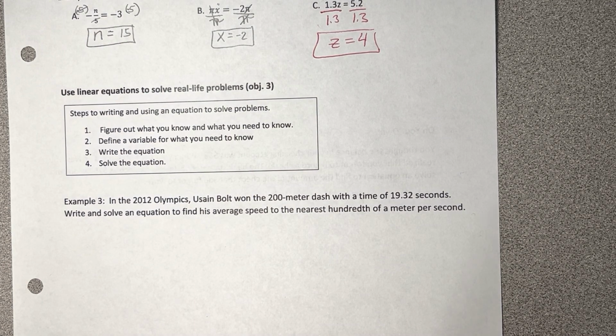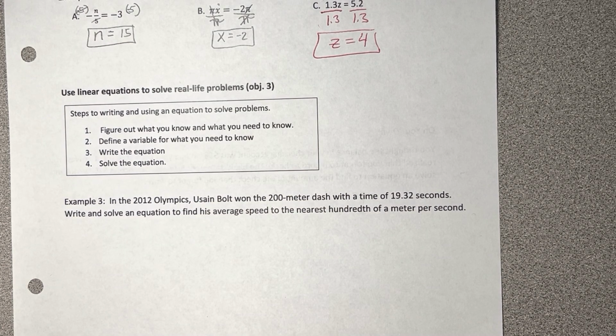So for example 3, they're talking about Usain Bolt, and he won a 200-meter dash with a time of 19.32 seconds. And it says write and solve an equation to find his average speed to the nearest hundredth of a meter per second.